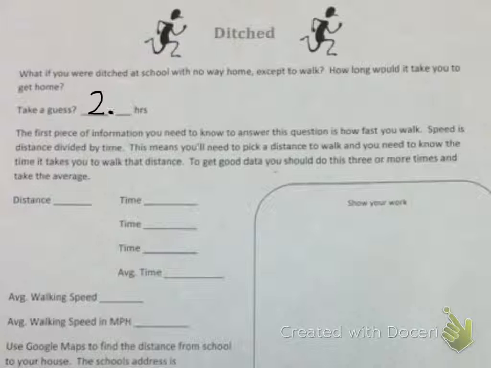Okay, so I went with 2.5 hours for my guess. The next thing you need to do if you read this is you need to find out how fast you can walk. So again, speed is distance divided by time. So you need both the distance that you're going to walk and the time that it's going to take. So in class, and you can do it at school too, we use 10 feet as the distance that we would walk. And the way you find 10 feet at school is the tiles on the floor are each a foot, so you just count those off.